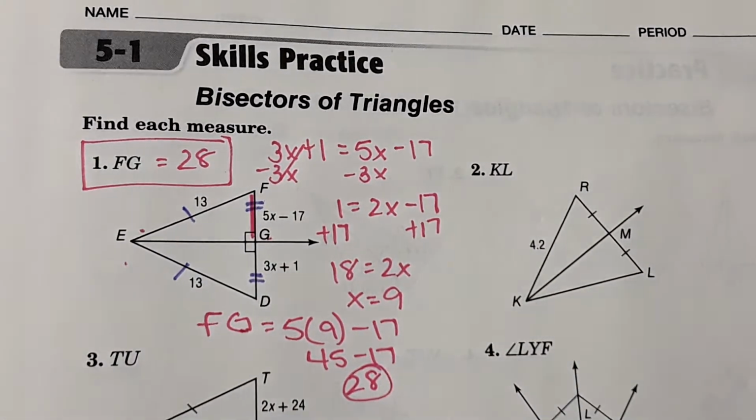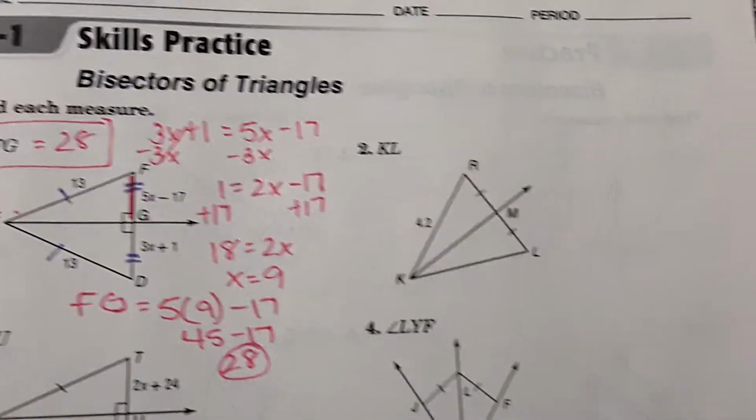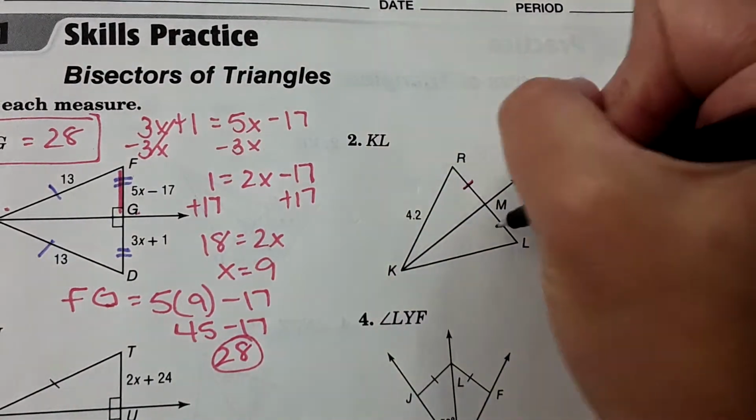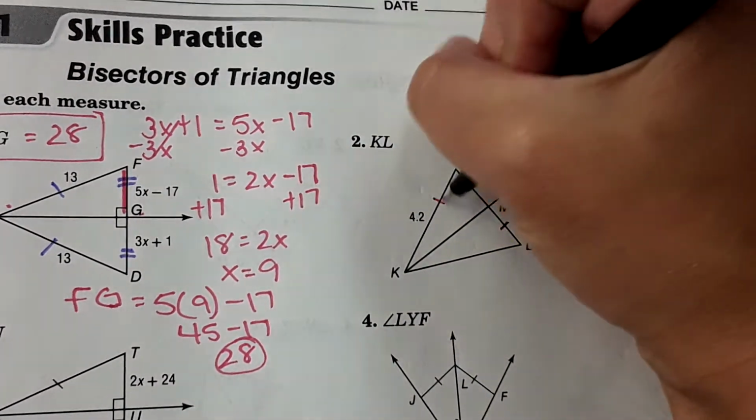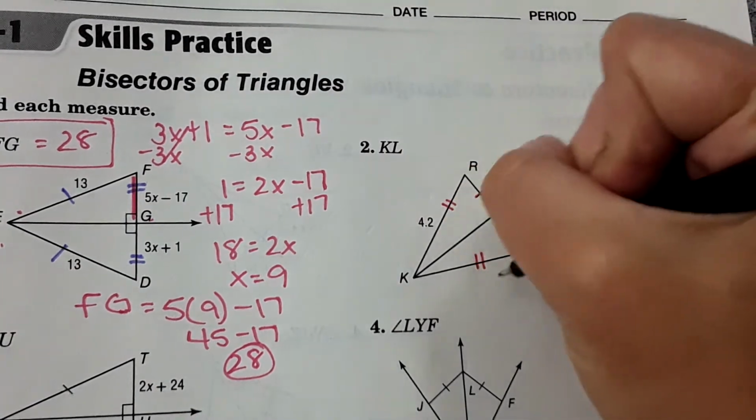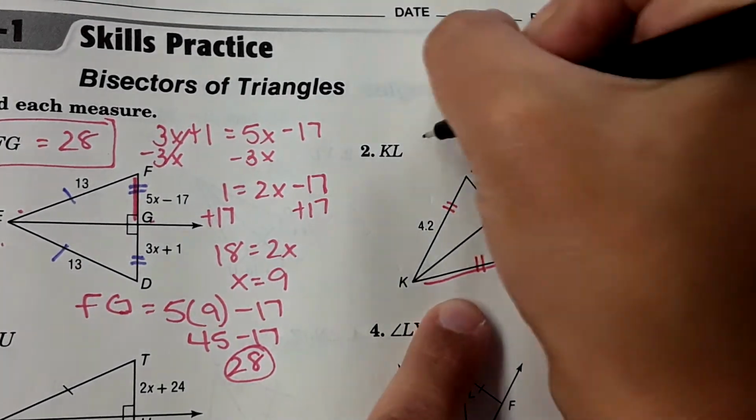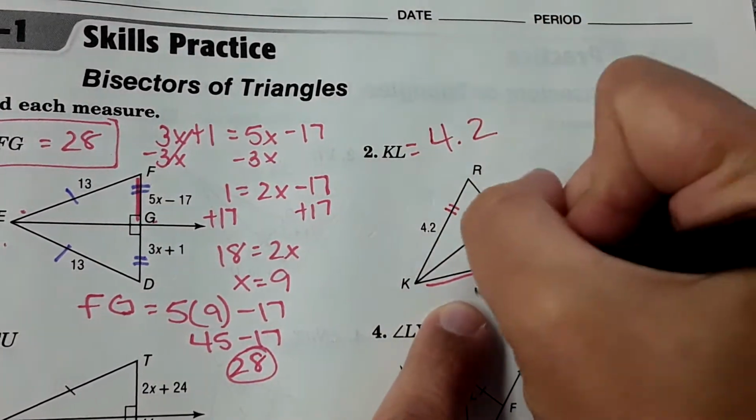Okay. Number 2, it shows that this is the same length here. This side is actually the same length as this one. So the length of KL, which is what it asked for, is just 4.2.